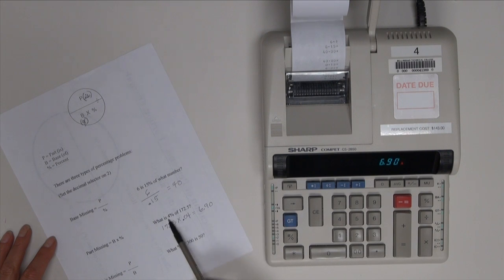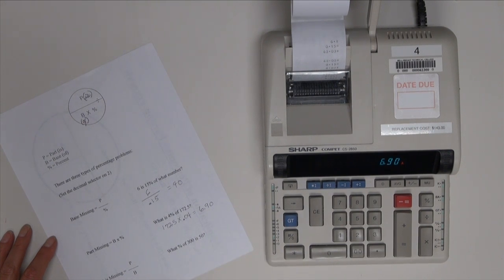6.9 is 4% of that base. Let's take a look at this third one. What percentage of 300 is 50?